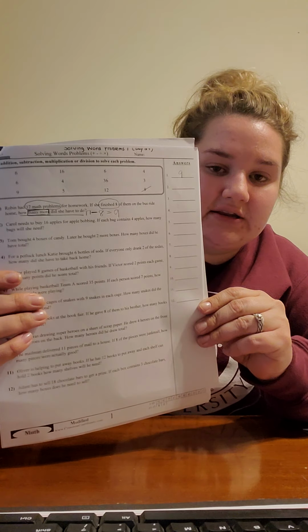Again, if subtraction is not exactly your strongest point, you can always use the inverse operation, which is addition, and count up, add on. So I'm going to start at 8, and I'm going to count up to 17. So 8, 9, 10, 11, 12, 13, 14, 15, 16, 17. That is 9. Looking up here in my answer choice box, I do have a 9. So I'm going to cross that out and put 9 as my answer on number 1.